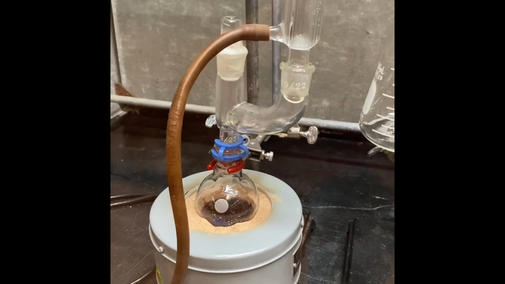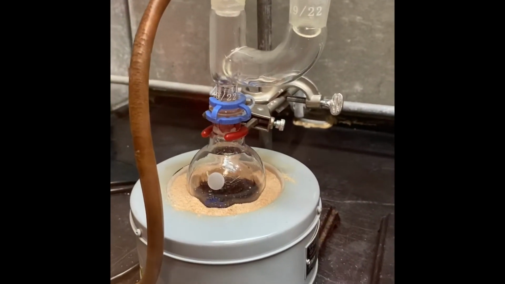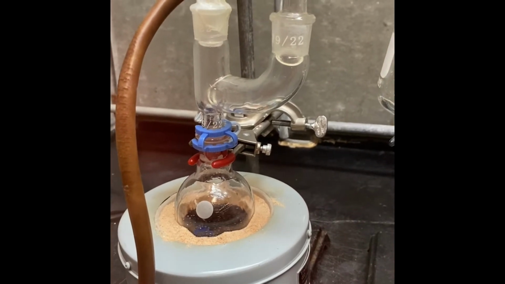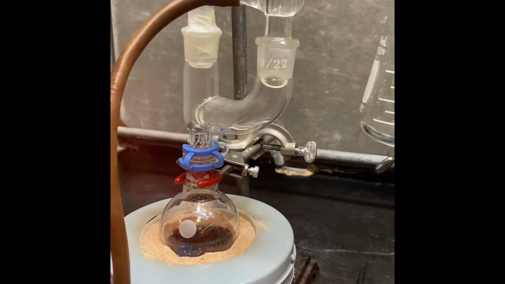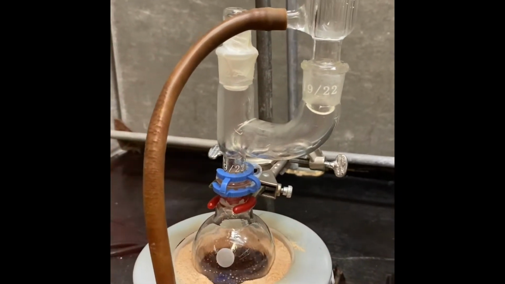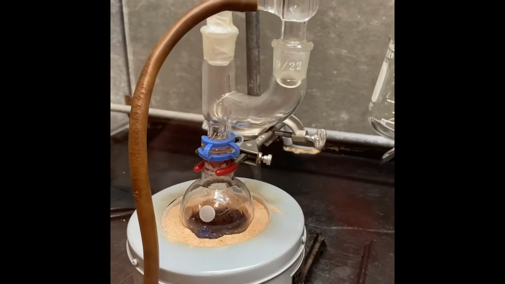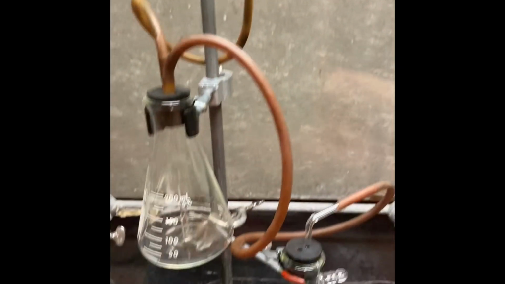Alright, so this is about an hour in, and you can see that we are boiling, therefore it is refluxing, and all this stuff came off the walls. It looks a little bit grape juicy.